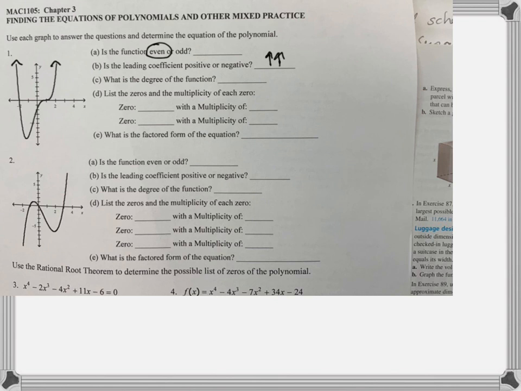What is the degree of this function? 3. Well, Ethan, thank you for saying that. Ethan said at first 3. And that happens all the time, but you just told me the function is even. So therefore, just pointing out the things you don't want to do, the degree is even because it opens up.